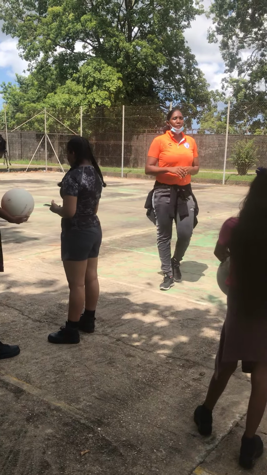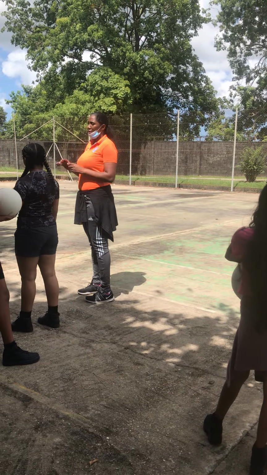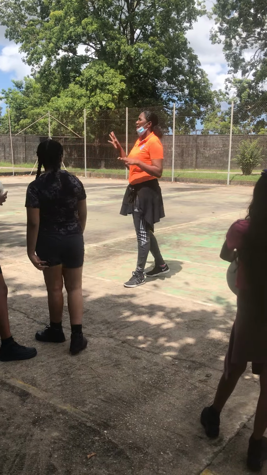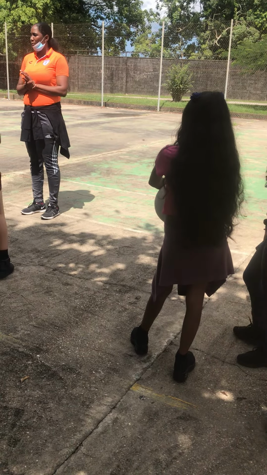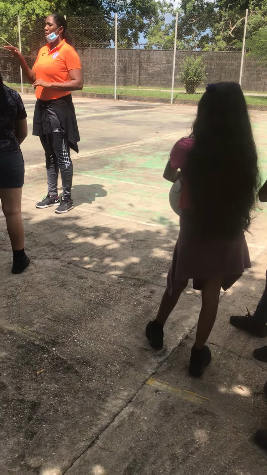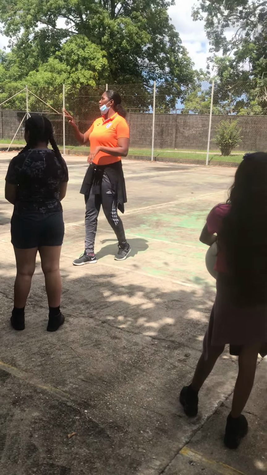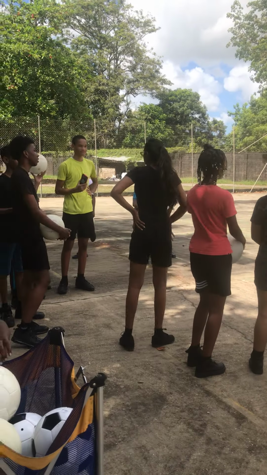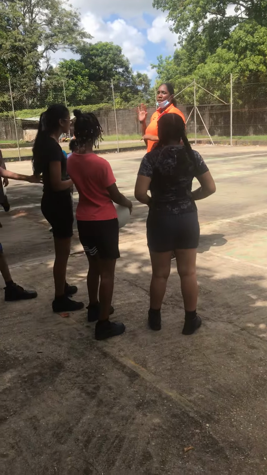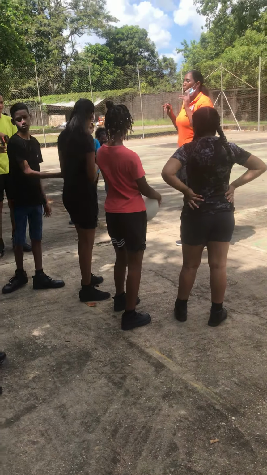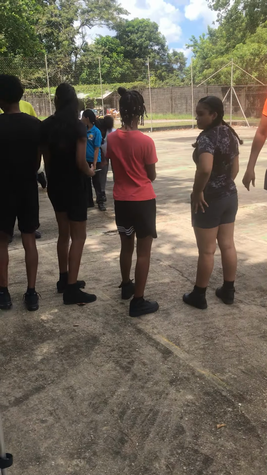Alright, so we have one more activity to do before we get into a little game situation. Alright, for this I would need you all to get into three groups, so we have 3 groups of 6. 1 ball per group. So these 2 groups will work together.